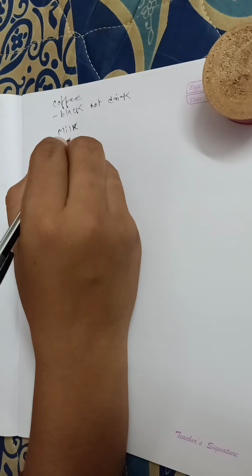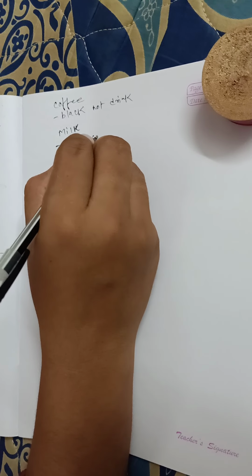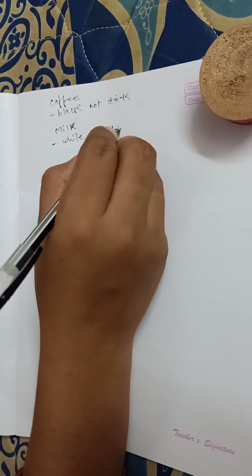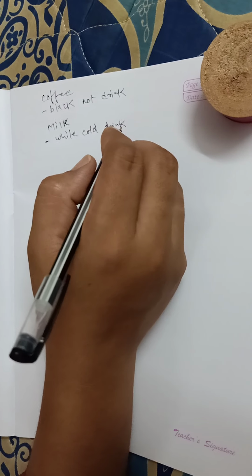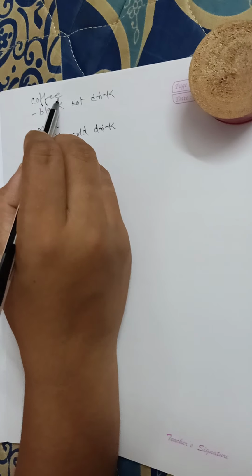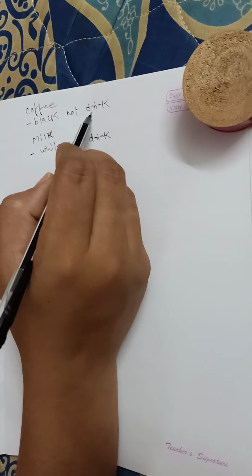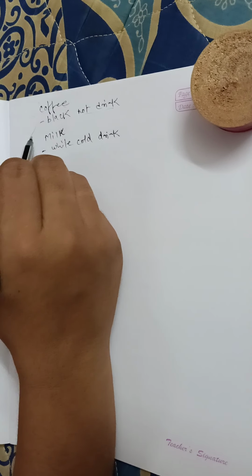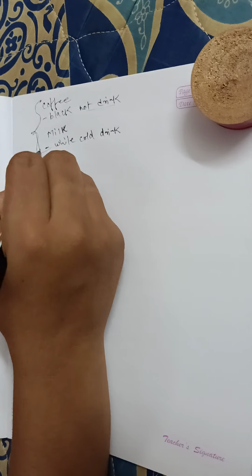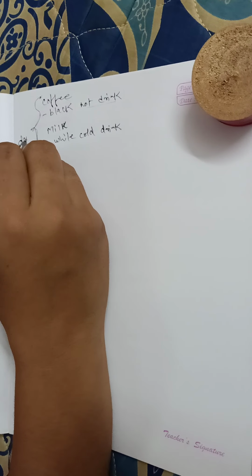So the description is white cold drink. Okay, so this one is the term and this one is the description, and this total is my description list.